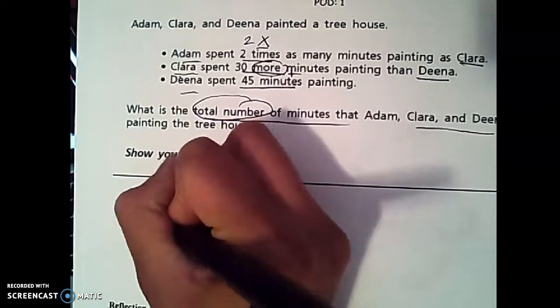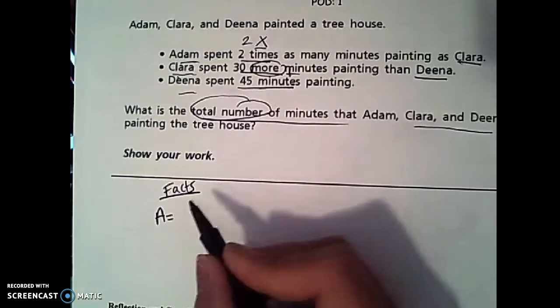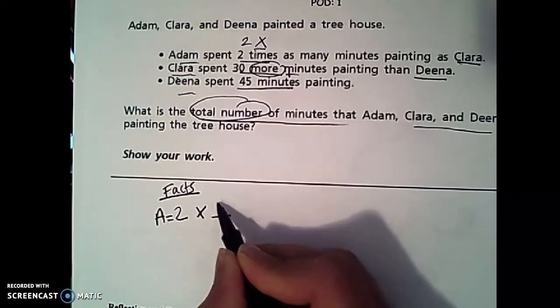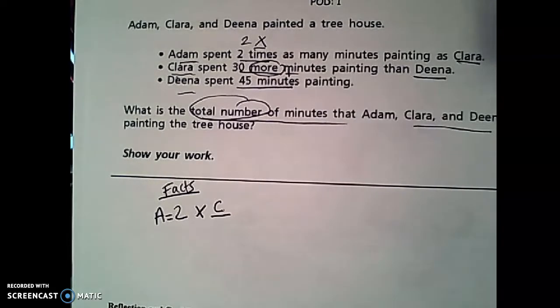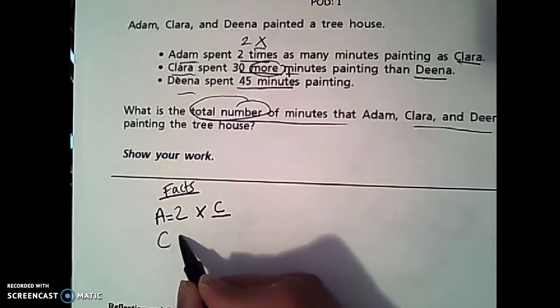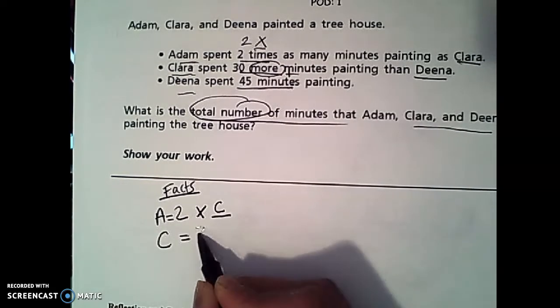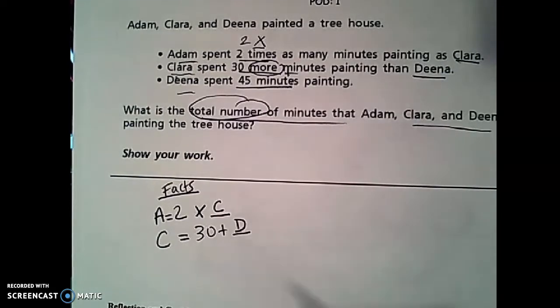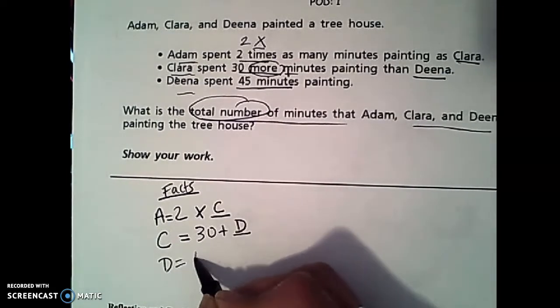So we have Adam, A for Adam. He spent 2 times as much as Clara. I'm going to put C for Clara. Clara spent 30 more minutes than Dina. I'm going to put D for Dina. And Dina spent 45 minutes.